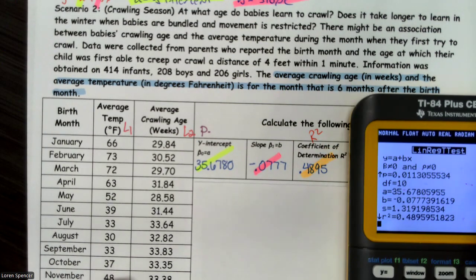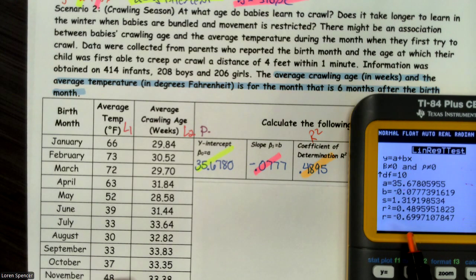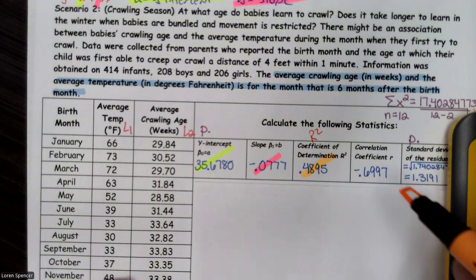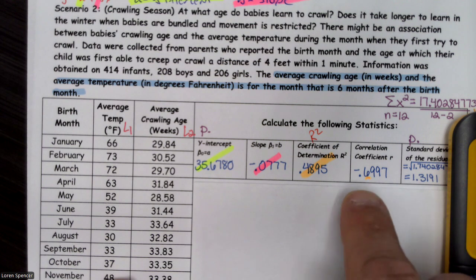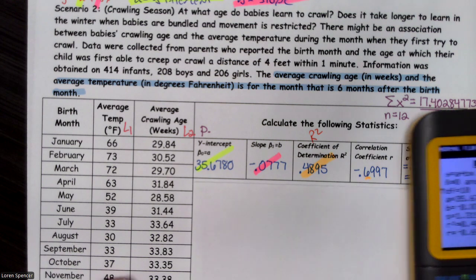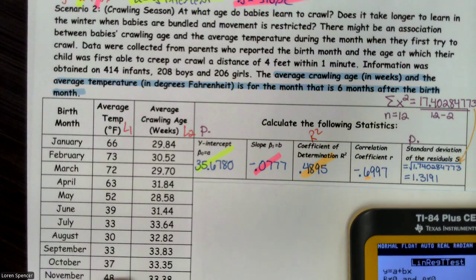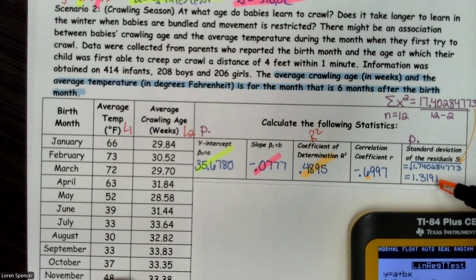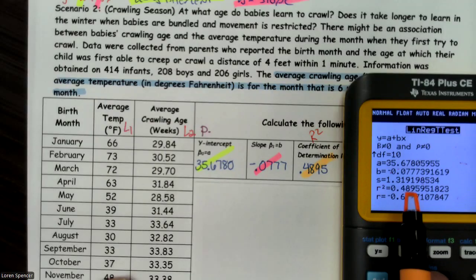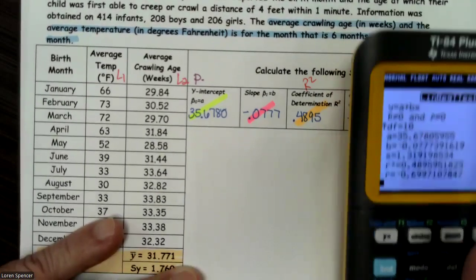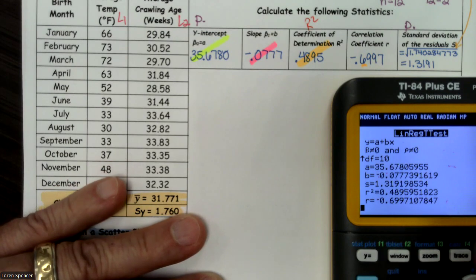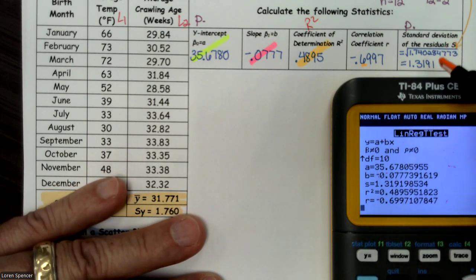Then the next thing it asks for is the correlation coefficient. Well, it gives me that, but make sure you catch that negative. It's negative 0.6997. All right, and it's very related to the r squared. We're going to come back and look at that. But while we're here, we're also going to get our s. And our s is 1.3191. I just pulled that straight off the calculator, and that's our standard deviation of our residuals. So s, our standard deviation of residuals, is 1.3191.